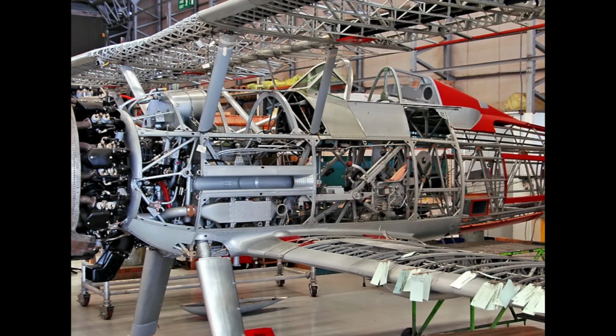What are the three axes of an airplane? Longitudinal, lateral, and vertical. What are the three primary flight controls of an aircraft? Elevator, rudder, and ailerons.